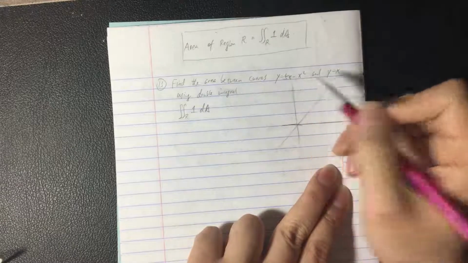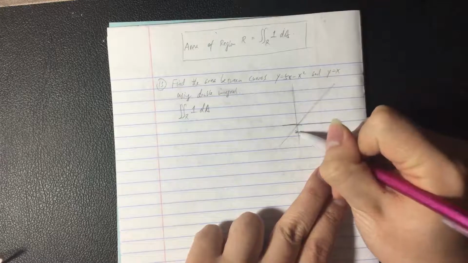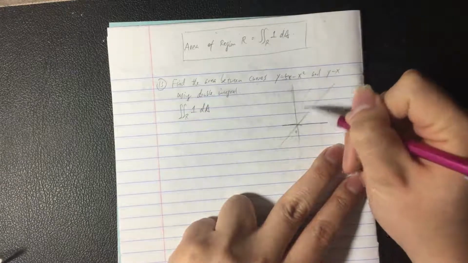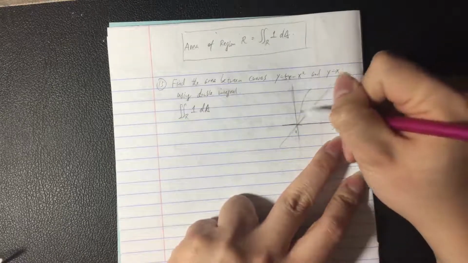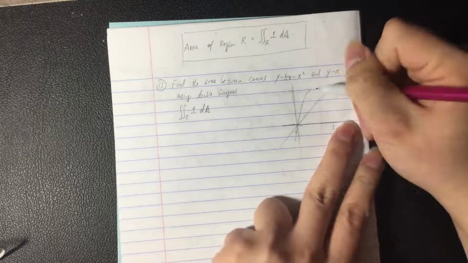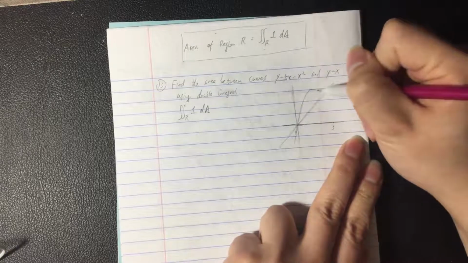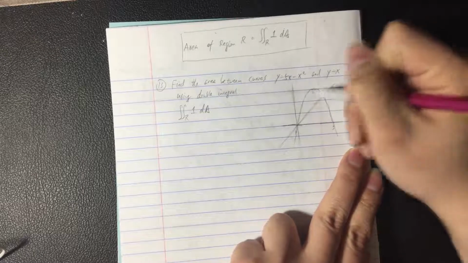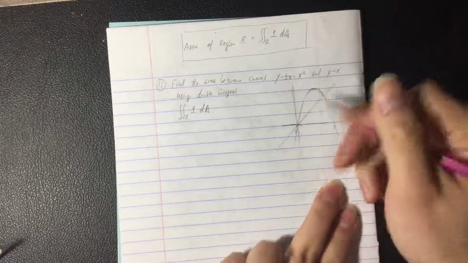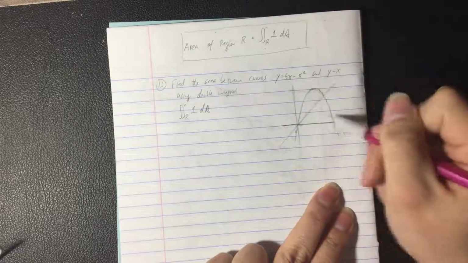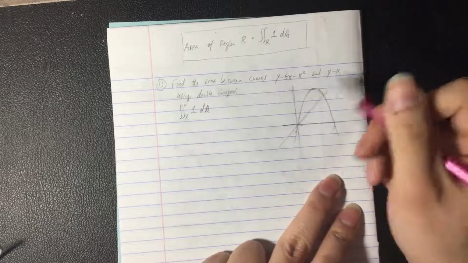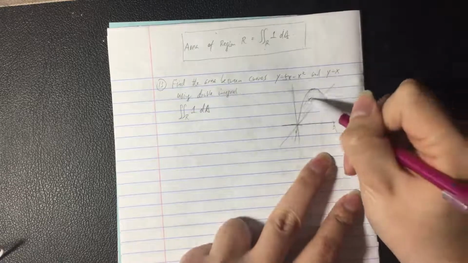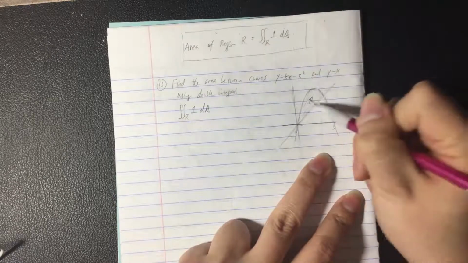The x-intercepts are 0 and 5. And R is the region between these two curves.